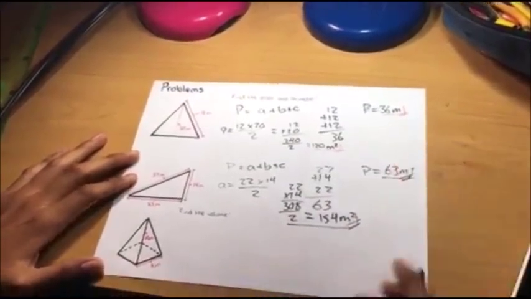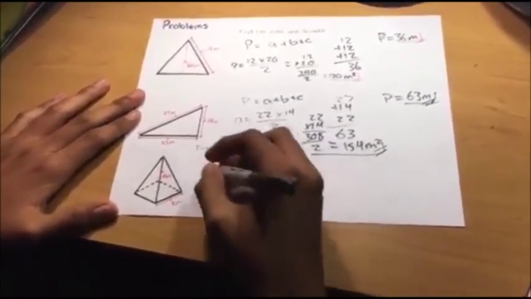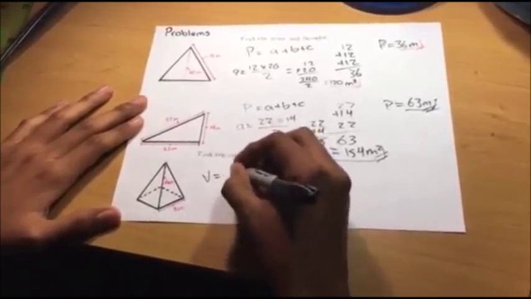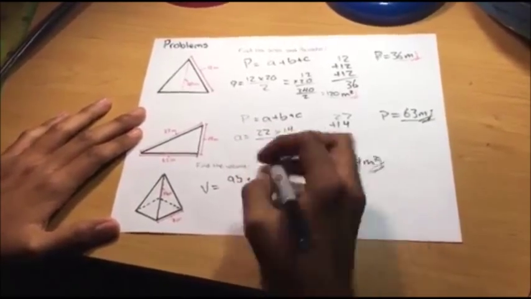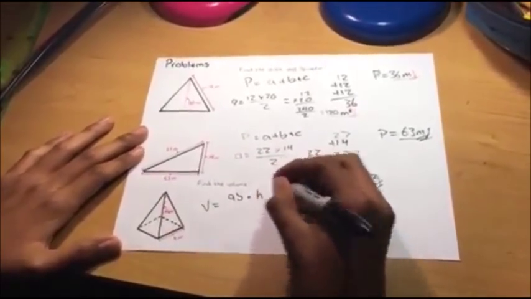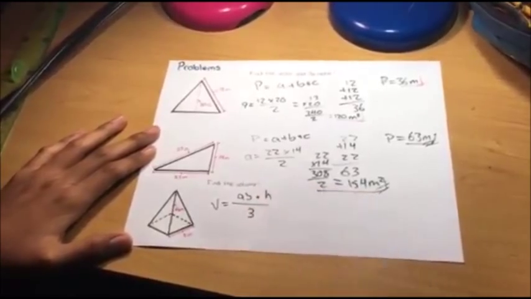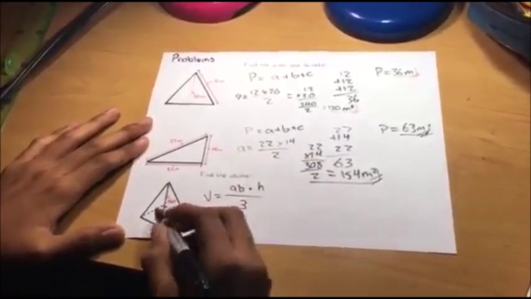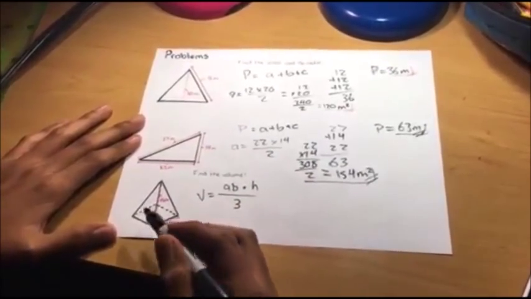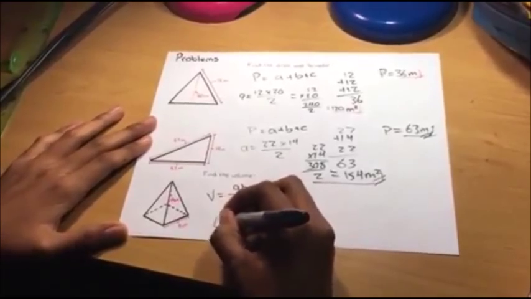So that's the problem. Now for the pyramid we're going to use the formula of the volume, AB, that is the area of the base, by the altitude, this part, over 3. Now we have to find the area of the base, that is a square, so we are going to use squared side to find it.